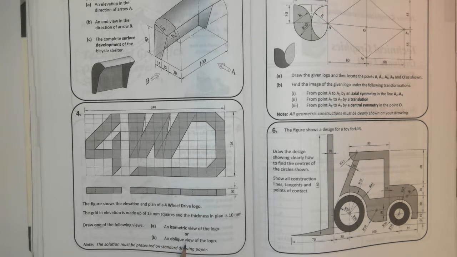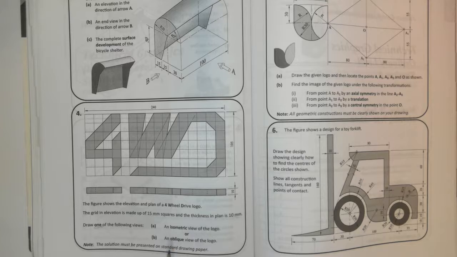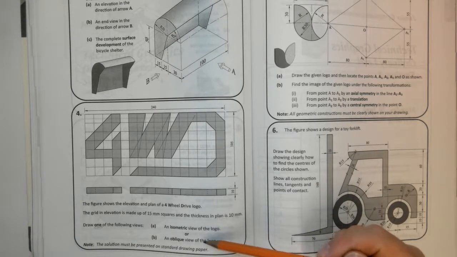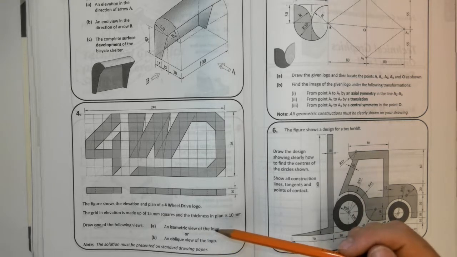Now, I am going to do both A and B for the purpose of demonstrating it to you. Please note that for your homework, you only have to do one. In your exam, you only have to do one. I'm doing the two to show you the differences between them.